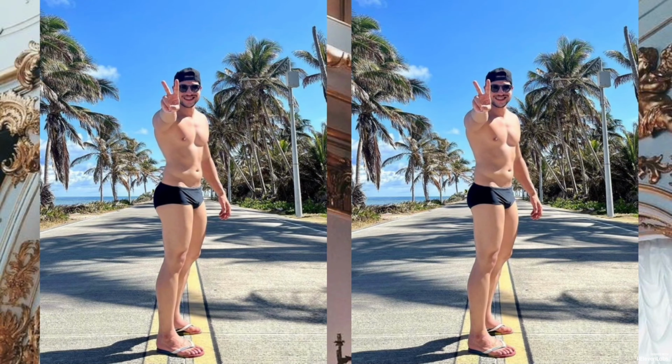To grow your muscles in photos, we will also use the app called FaceApp.